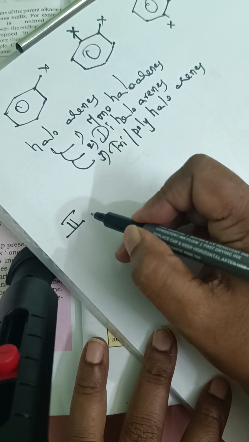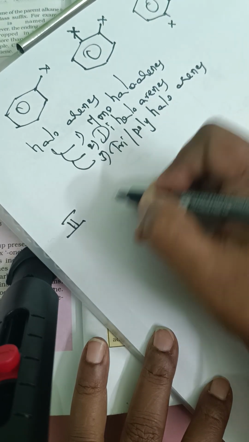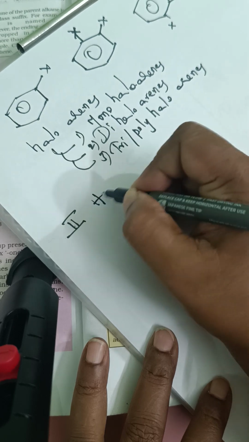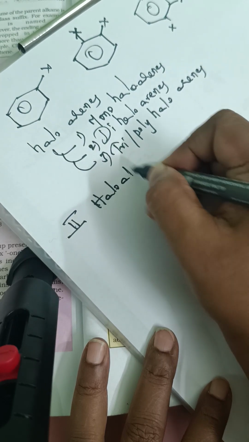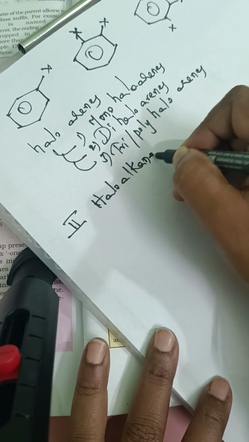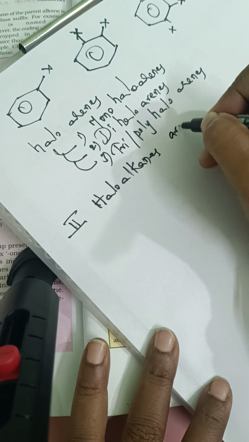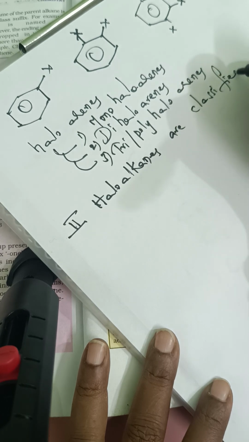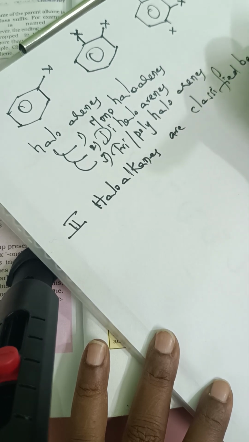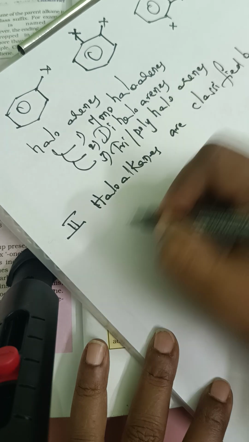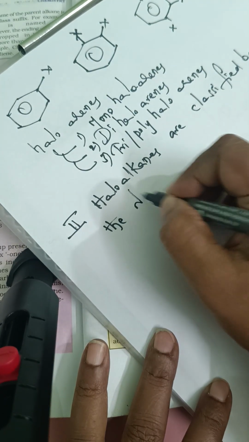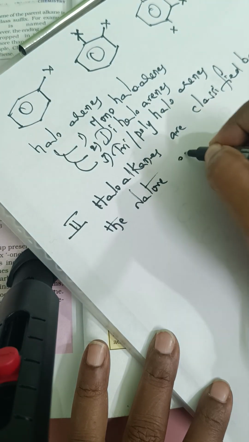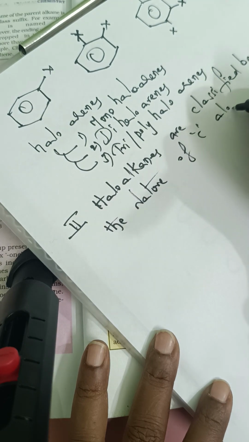Second class of compound is nothing but haloalkanes. These haloalkanes are classified based on the nature of carbon atoms.